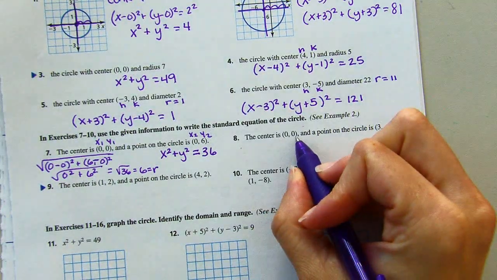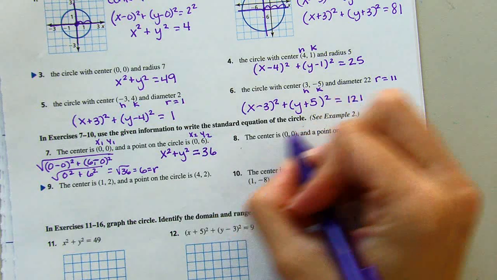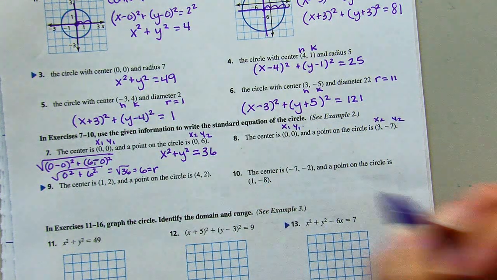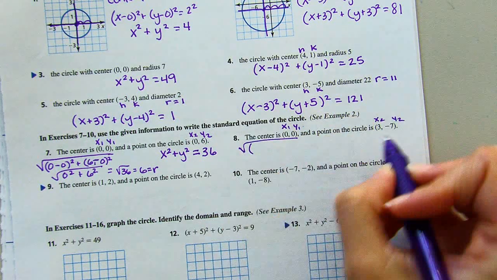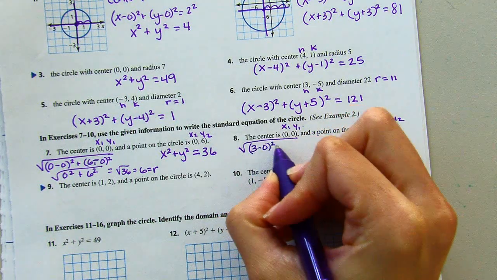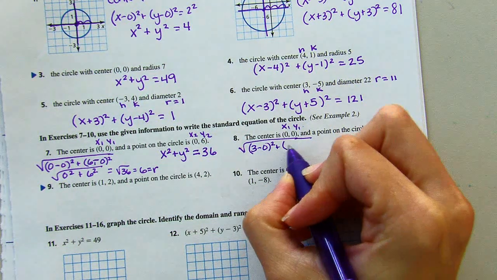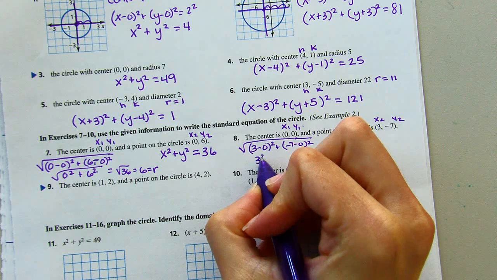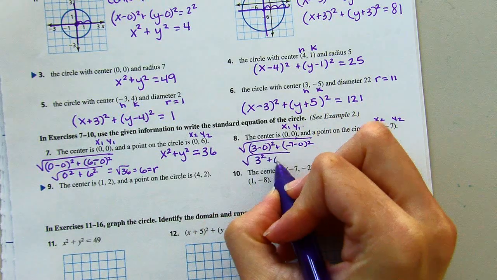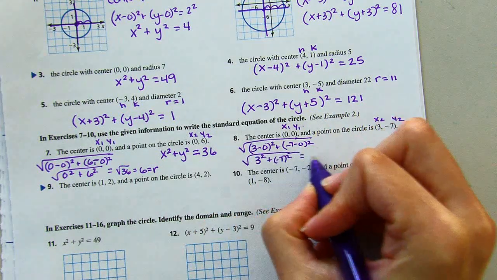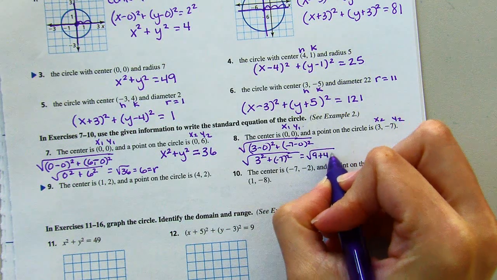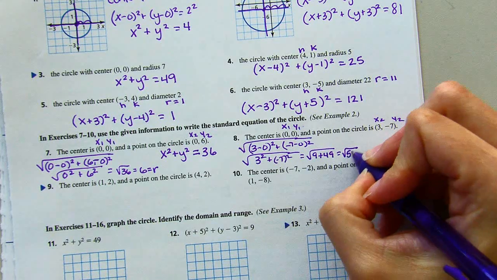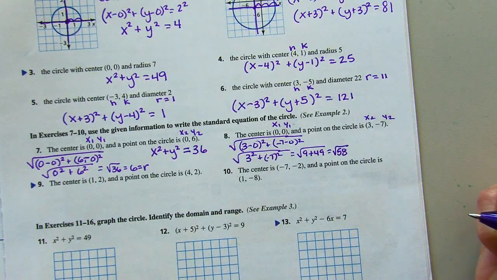Okay, again, this one, this center is at 0, 0. This is our x1, y1, x2, y2, and we're just using our distance formula. So we're taking 3 minus 0 squared and negative 7 minus 0 squared. So we're going to have 3 squared plus negative 7 squared, which is going to give us 9 plus 49. 9 plus 49 under the radical gives me the square root of 58.